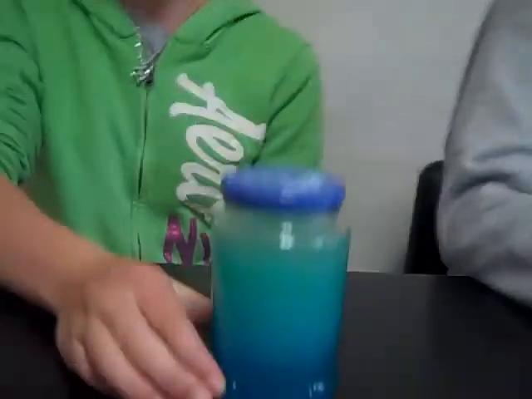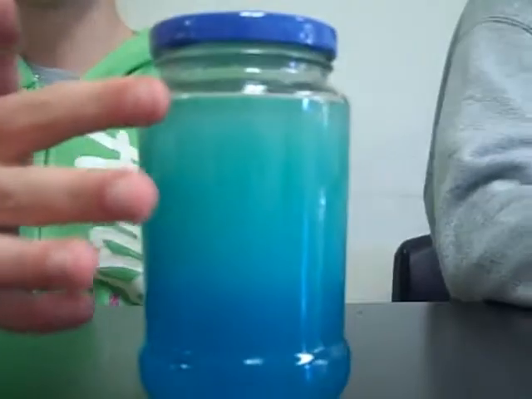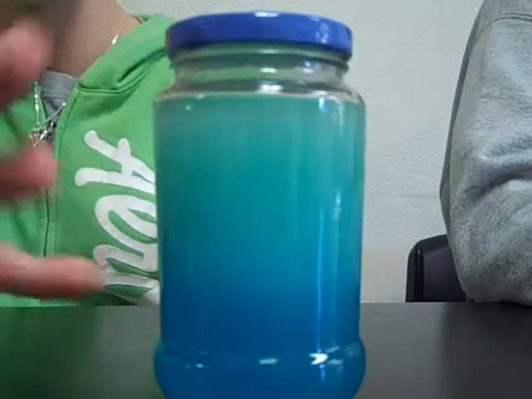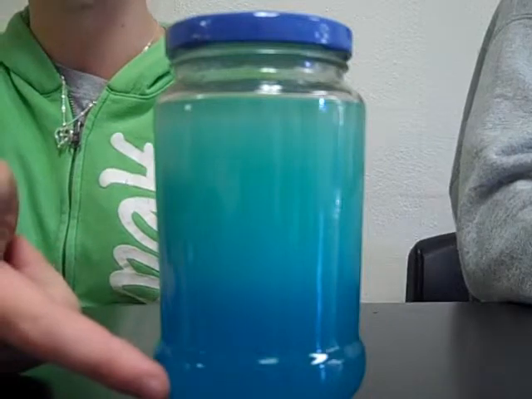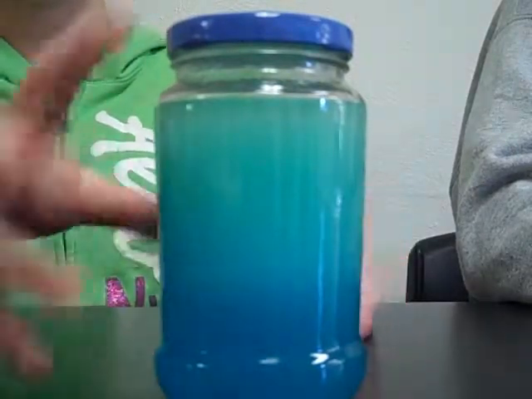Hi, now we're here with Alyssa, and she's going to be my assistant. Right now we're going to show how the water that is colored blue and the oil that is a little lighter in color work. The oil is less dense, so it's at the top, while the water is more dense, so it's at the bottom. And so if we shake this up, Melissa, do you want to shake that up?